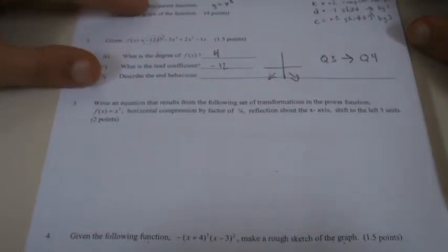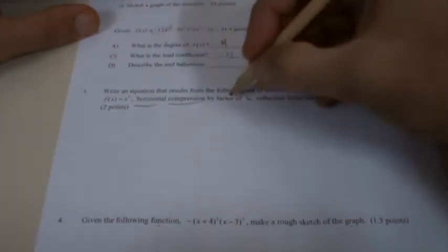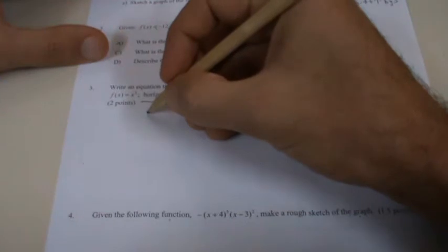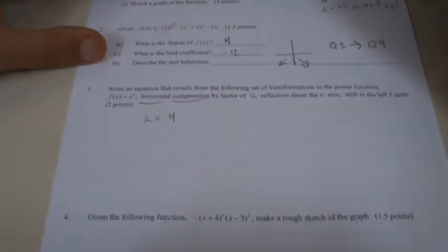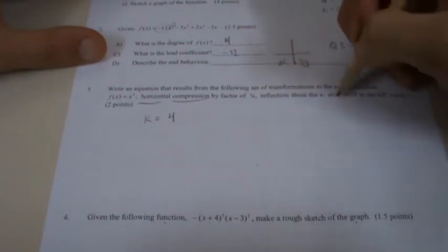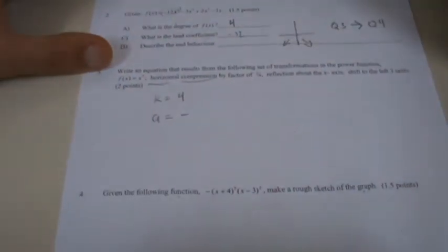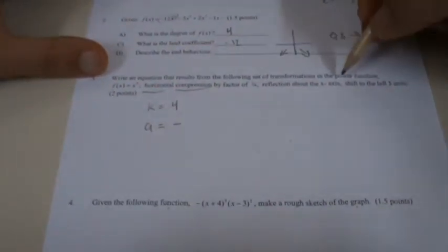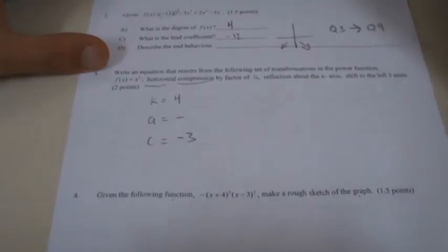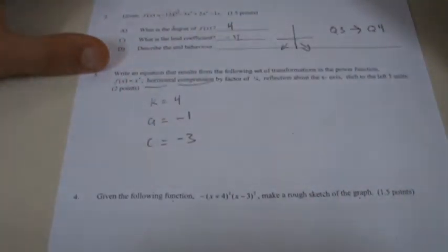Okay, that's number 2. Number 3: write an equation that results from the following set of transformations in the power function x to the third. Horizontal compression by a factor of 1/4. That means our k value must be 4. If we have a reflection around the x-axis, then our a value is negative. If we shift to the left 3 units, then our c value is negative 3. I'm going to put a 1 there since a number didn't appear.